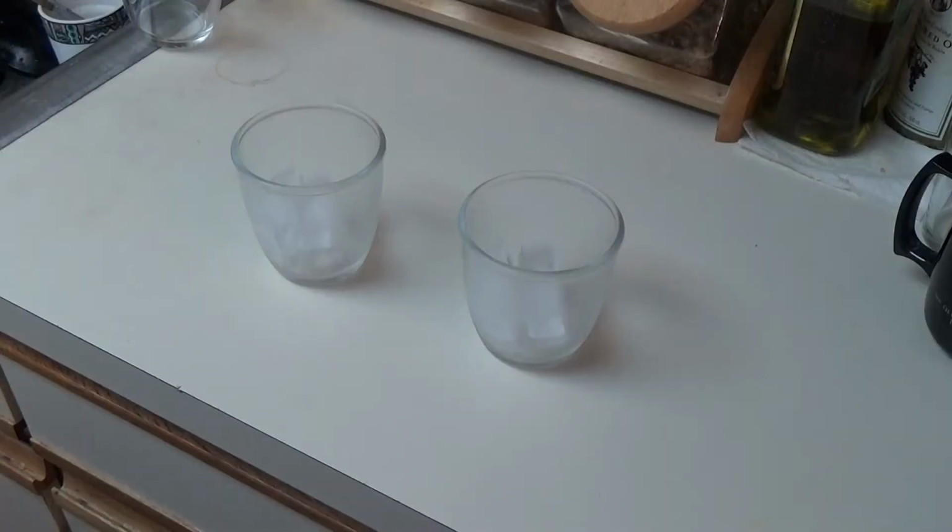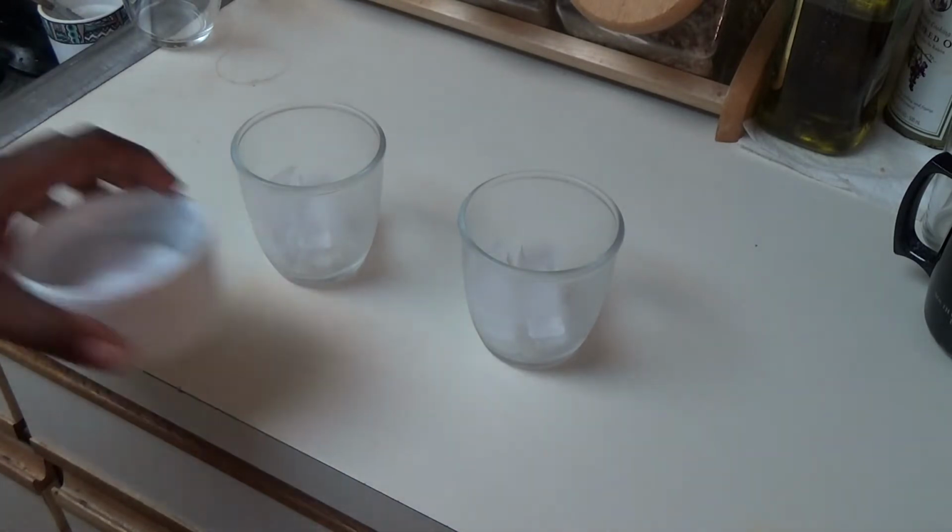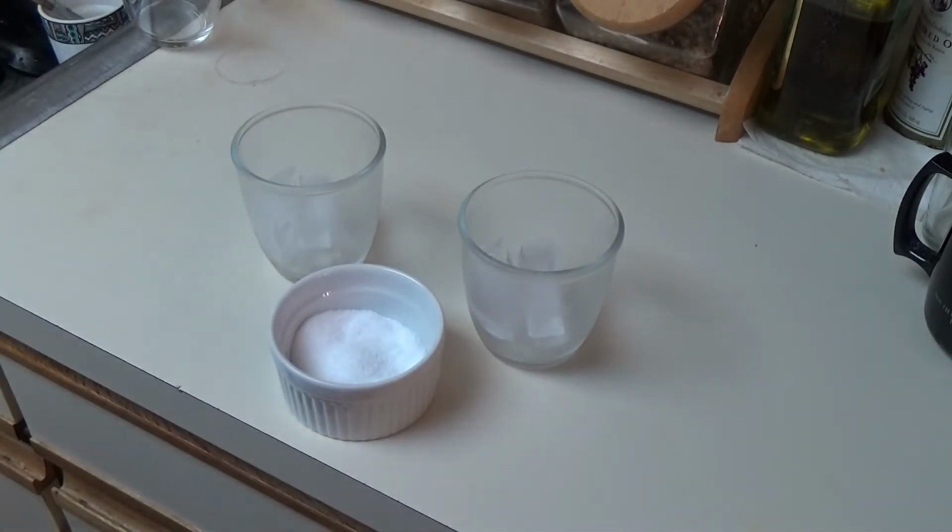So what we have here are the 2 identical glasses. I've put 4 ice cubes in, weighed it out, played around with it a bit, and they're 70 and 73 grams of ice. So based on that calculation, I've got 41 grams of salt to add.